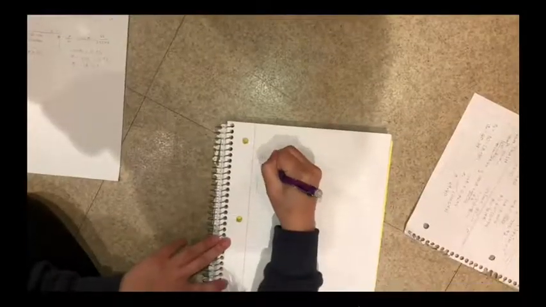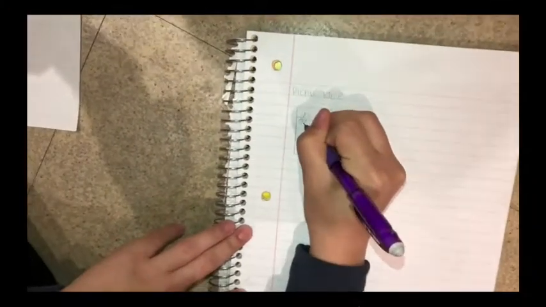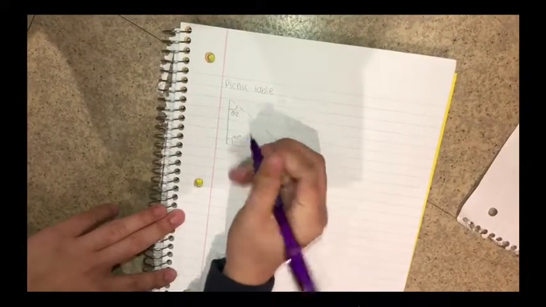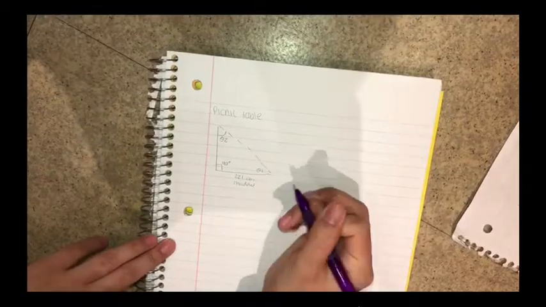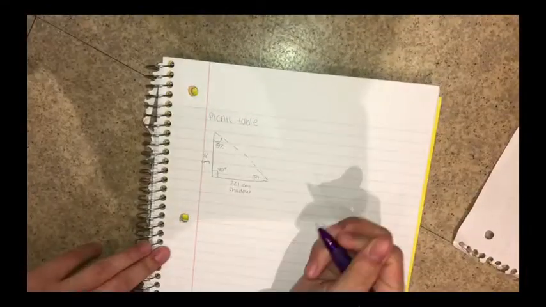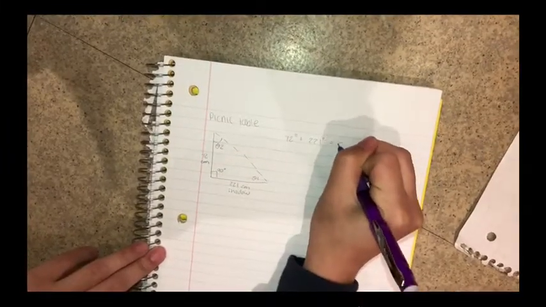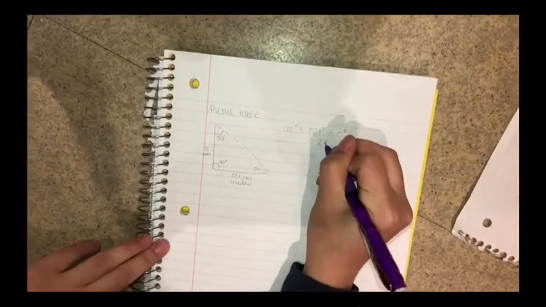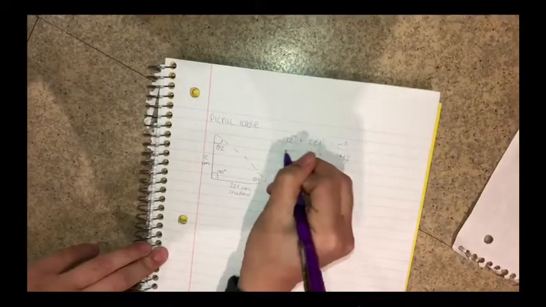In this example, I did the picnic table. This is angle number 2, angle number 1, and the 90 degrees angle. This is the shadow, which is 221 centimeters, and the height of the picnic table, which is 72 centimeters. 72 squared plus 221 squared equals c squared. So we can find c, the pointed line, which is 232.43.